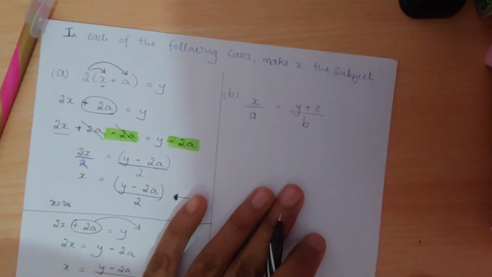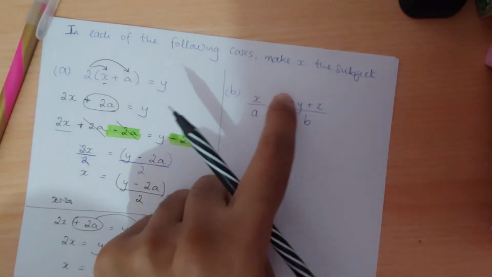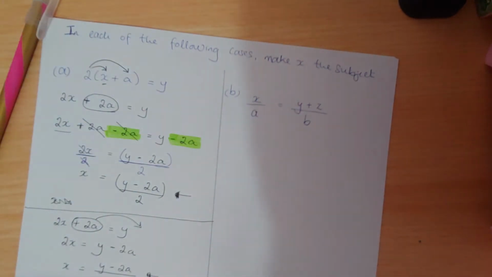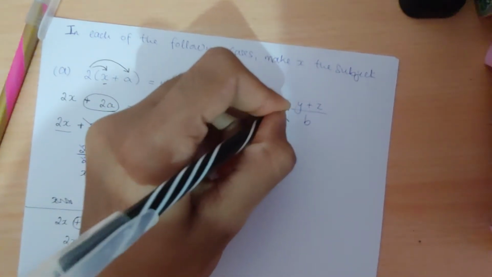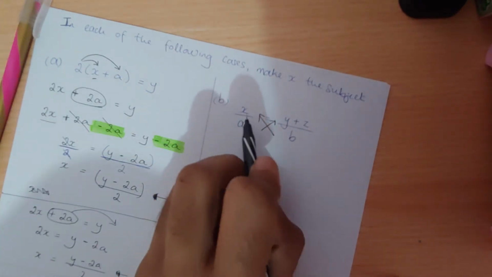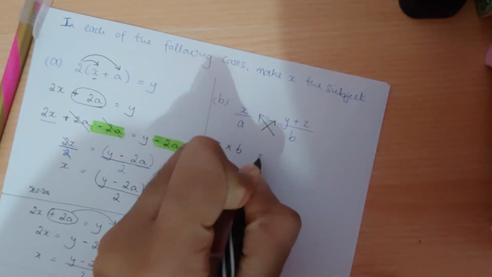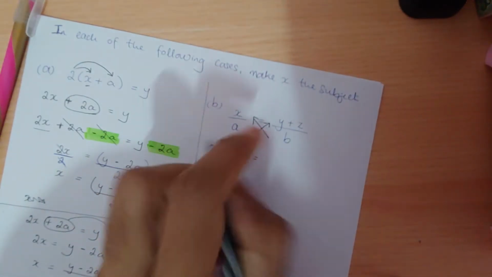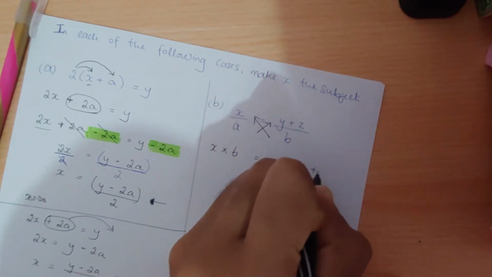Now, let's have a look at part B. Part B, you have 2 kinds of fractions. And in the middle here, you have the equal sign. When you have this kind of question, the first thing that you need to do is a simple cross multiplication. Okay, you do a simple cross multiplication like this. What does that mean? You have x times b. x times b is equal to a times bracket y plus z.